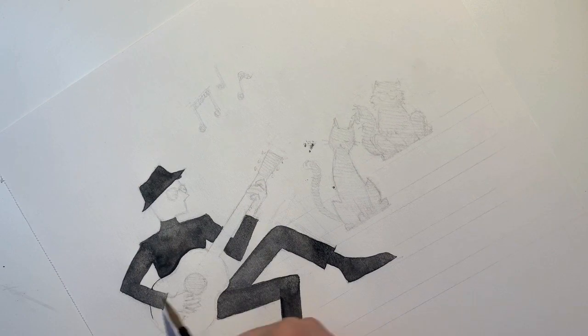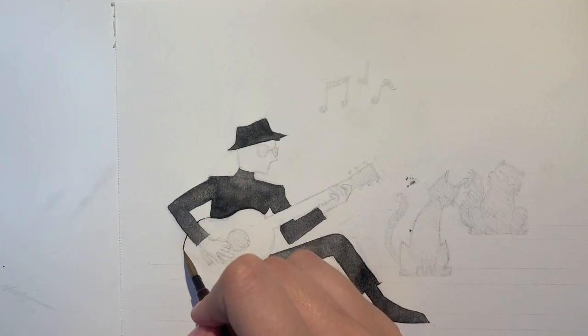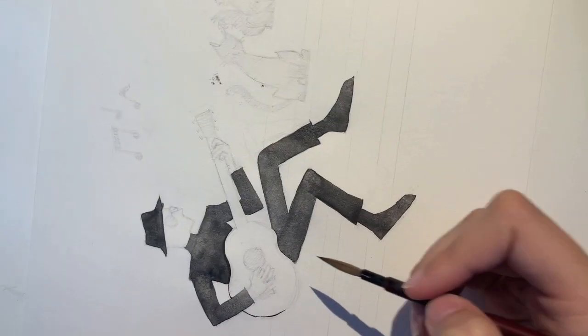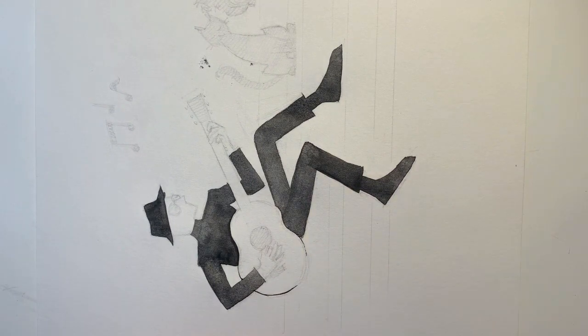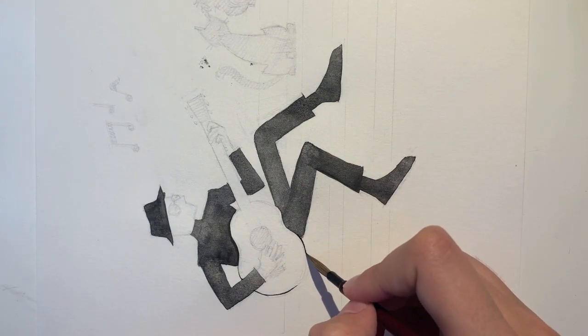To outline things like the guitar, I use an even thinner watercolor brush and I press so lightly. For these really thin lines, I go really slow and I do it very carefully.